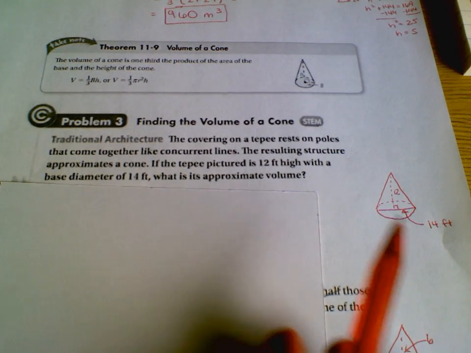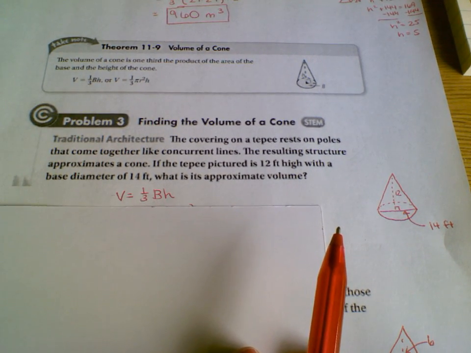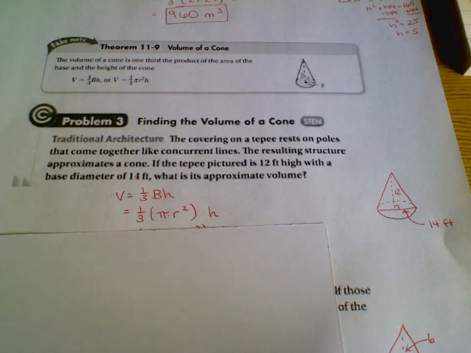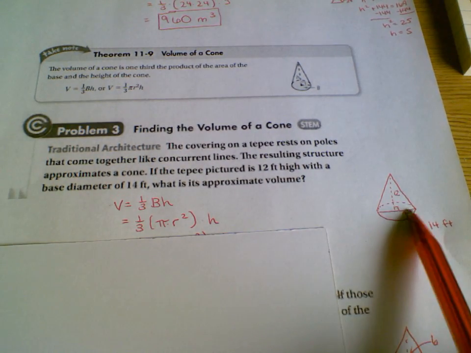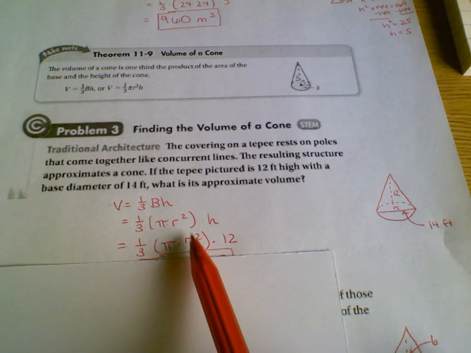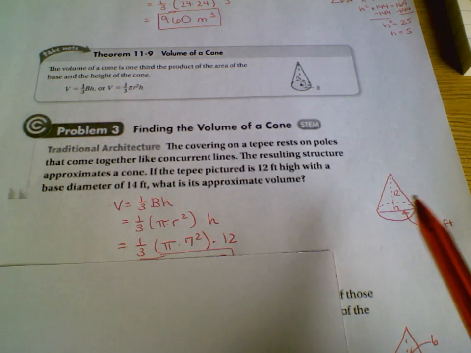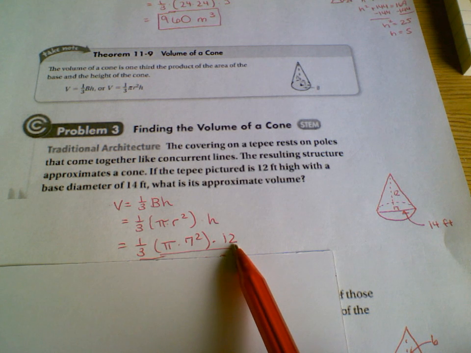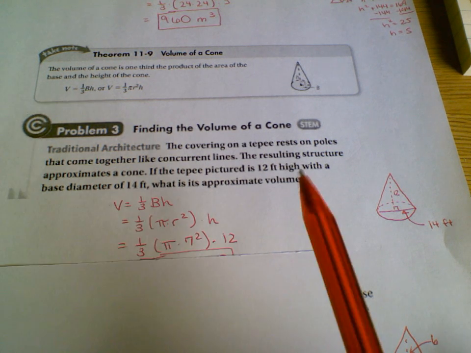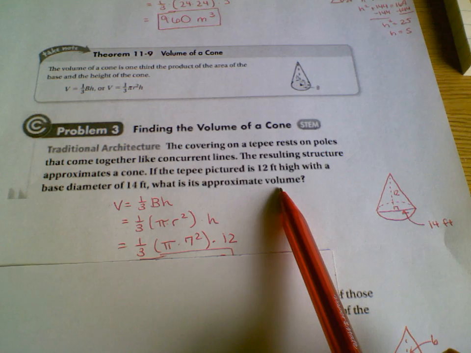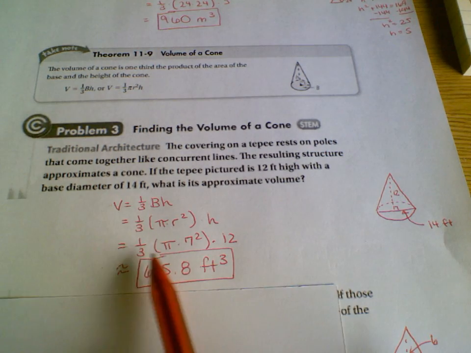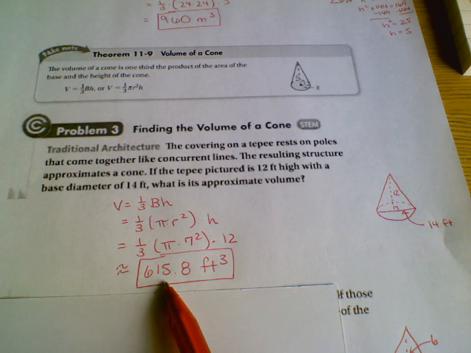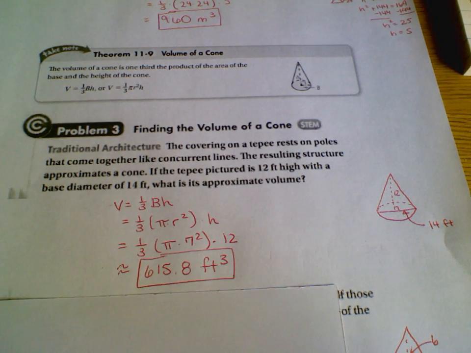So then, if it's wanting me to find the volume, what I can do is just plug in my numbers in the formula. I know that my radius is half of this diameter, so that's why I'm going to put 7 in the radius spot. And then the height of the cone is 12, so that's how I know that I can just plug that in there. It wants me to do the approximate value, so that means I'm actually going to find the decimal answer. So when I multiply all that out, I get 615.8 cubic feet.